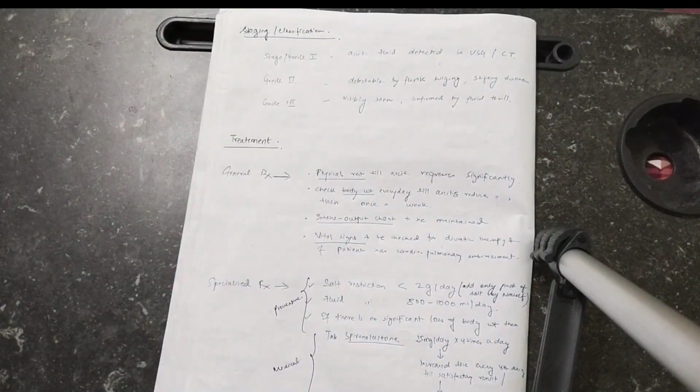Now, there can be the staging of the disease. It can be grade 1, 2, and 3. Grade 1, as per USG or as per investigations, is when the ascitic fluid can be made out or detected by the USG. Grade 2 is when there is more fluid, advanced disease, so you can just see it by bulging of the flanks and shifting dullness. And grade 3 is when the ascites is visibly seen. You don't even need to do any examination, you can just see the ascites yourself.